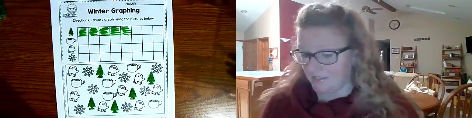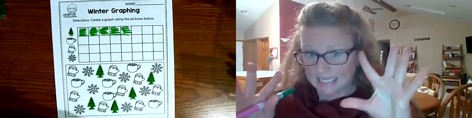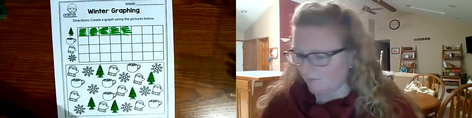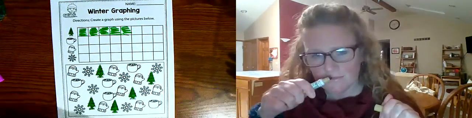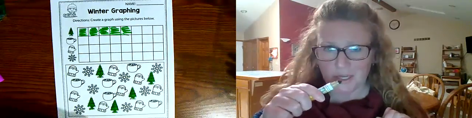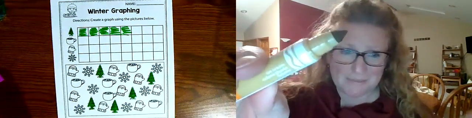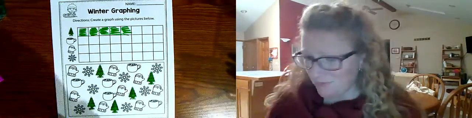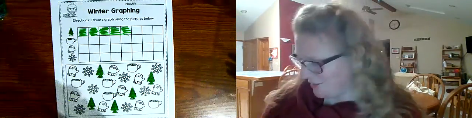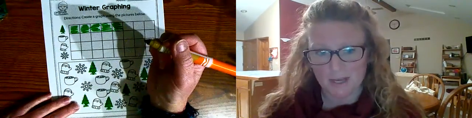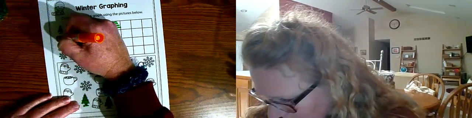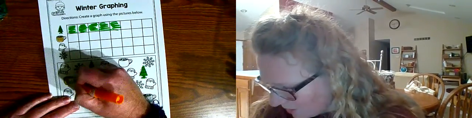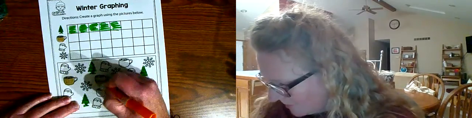Okay. I'm going to do the same thing with the hot cocoa, but I'm not going to color it in the same color, because then it's not going to stand out to me. So I have this color. Ooh, what scent is this? Ice cream. I wish you could smell it and I would let you smell it. Maybe someday you'll be able to smell through the computers. So all of the hot cocoas, I'm going to color this color. Anytime I see a hot cocoa mug, I'm going to color it this color.